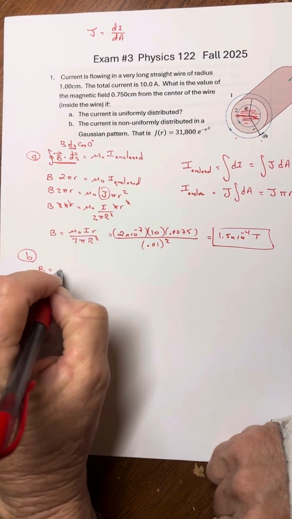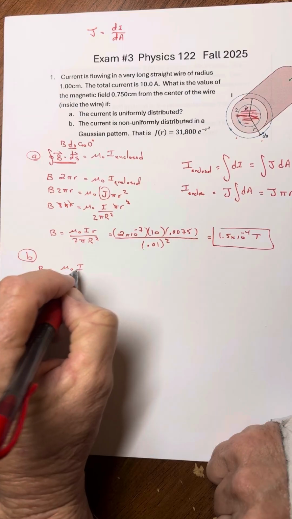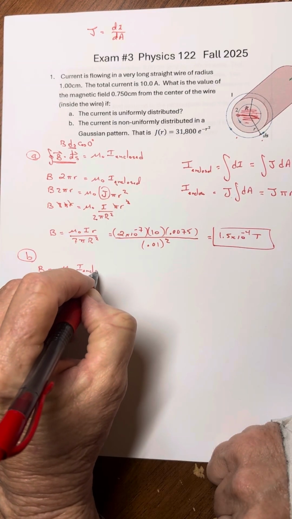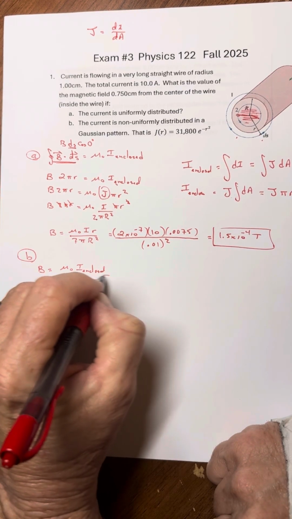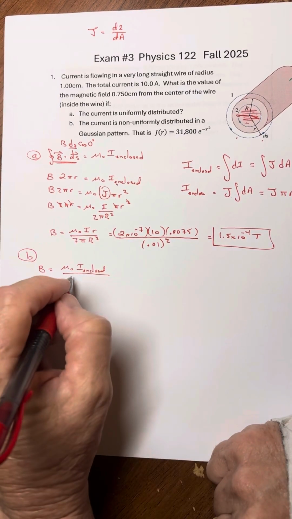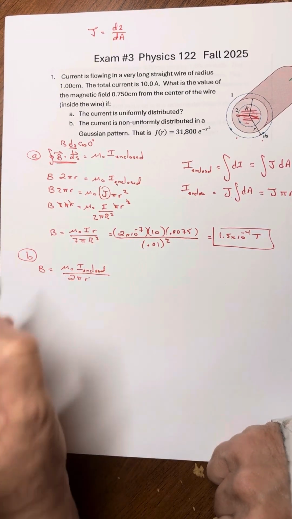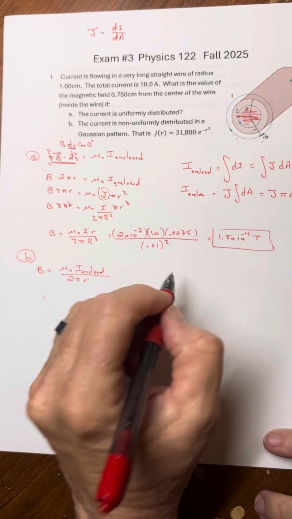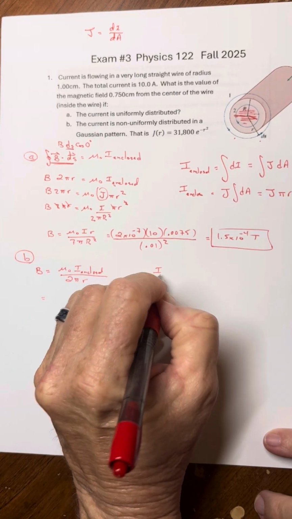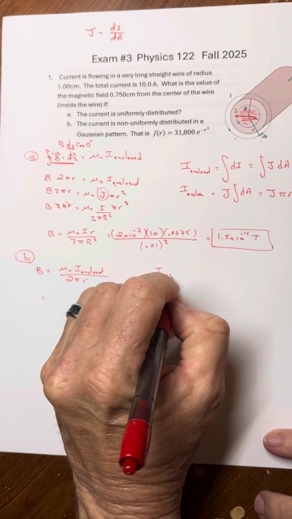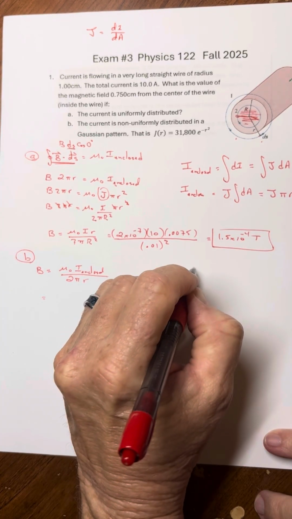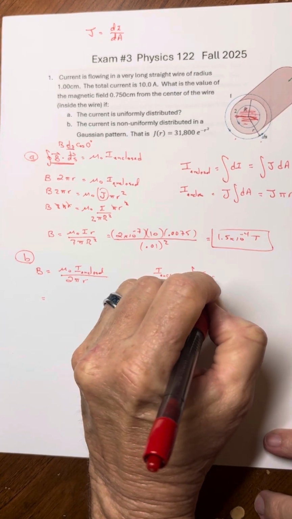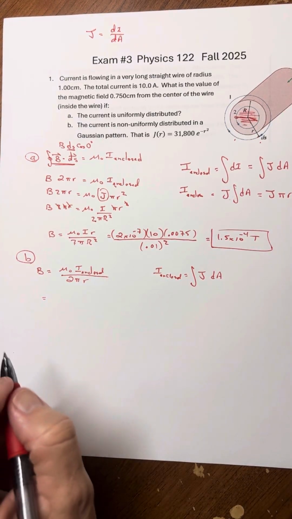B equals mu naught times current enclosed, and then divide that by 2 pi r. And then over here, I will do, okay, the enclosed current is this integral of j dA.